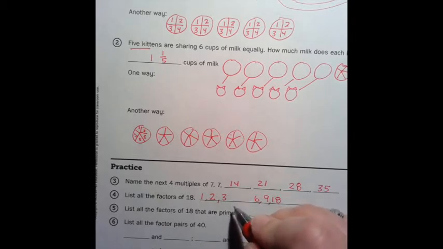And you ask yourself, does 4 times anything equal 18? The answer to that is no. Then you ask yourself, is 5 a factor of 18? No. And you say, okay, is 6 a factor of 18? Yeah, it is, and we already have 6. So when we start repeating numbers, we know that we've listed all our factors. So it's 1, 2, 3, 6, 9, and 18.